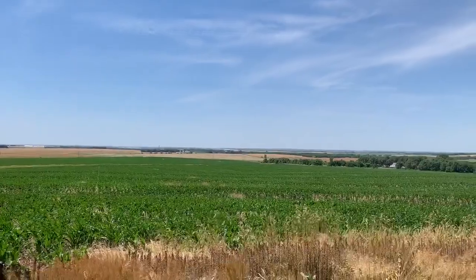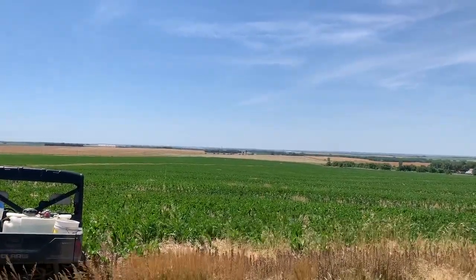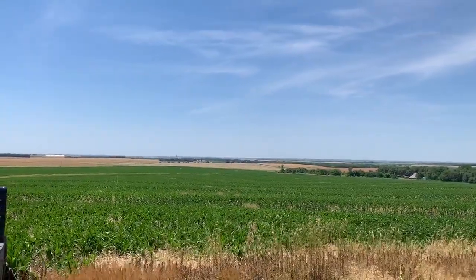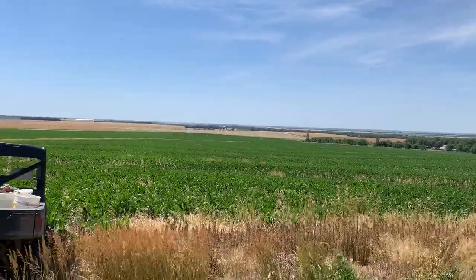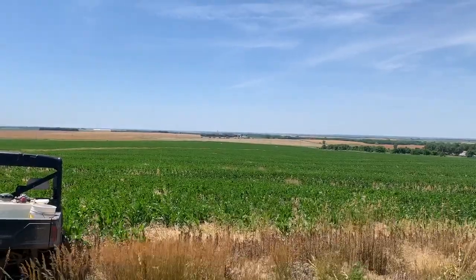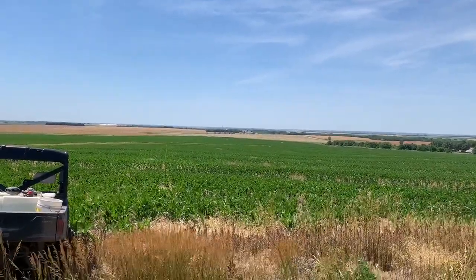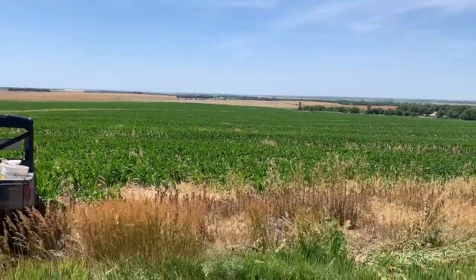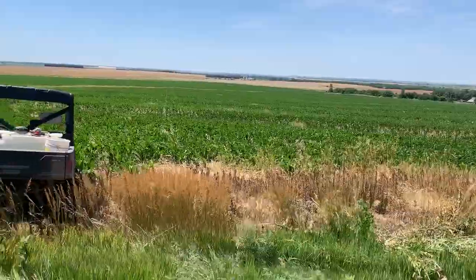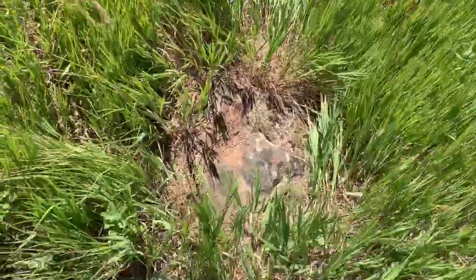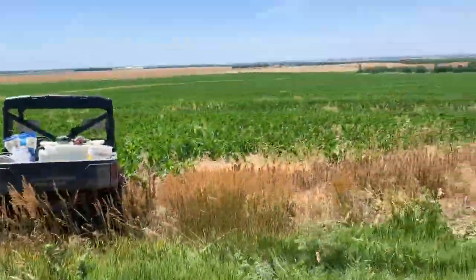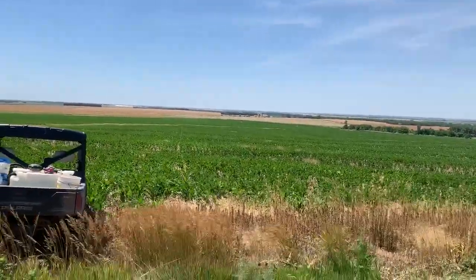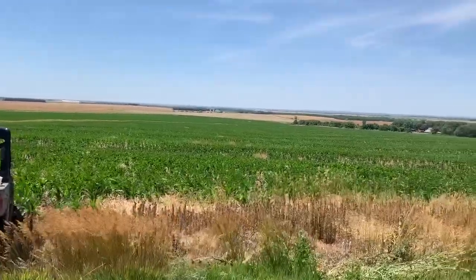So the reason I picked this field is because there's a lot of variability in this field to illustrate the point, to give you a history on this. The bottom is a class 2 soil. As you come up the hill, you get into a class 3. Here right at the top is a class 4, and maybe we even get into a class 5. I'm not sure. Here you can see sandstone at the surface, so it's certainly not considered prime farm ground, even though there's corn 20 feet away.